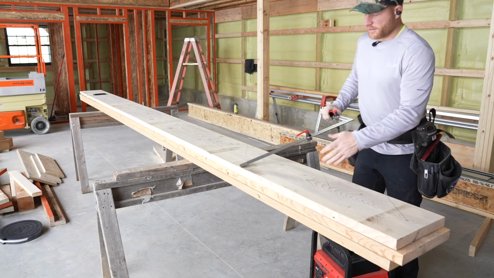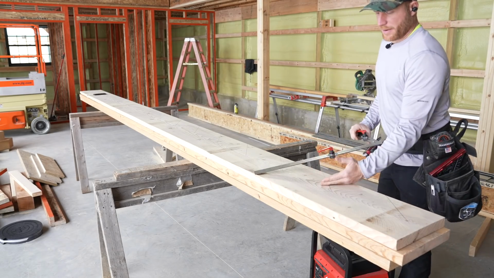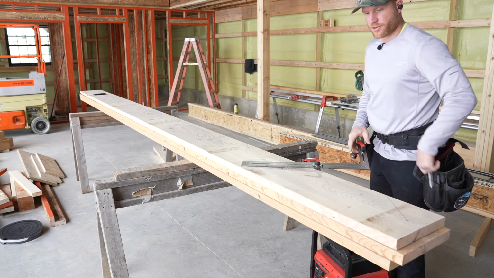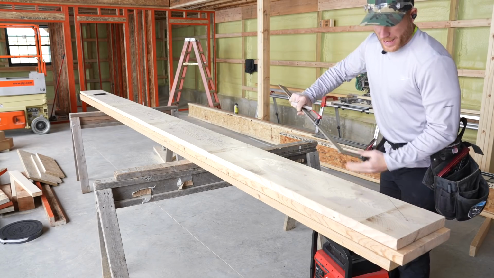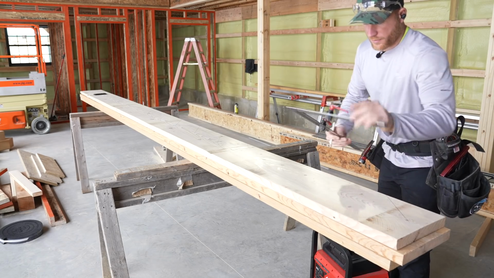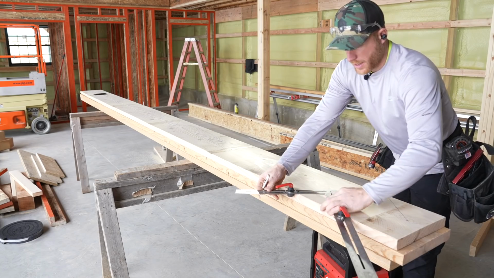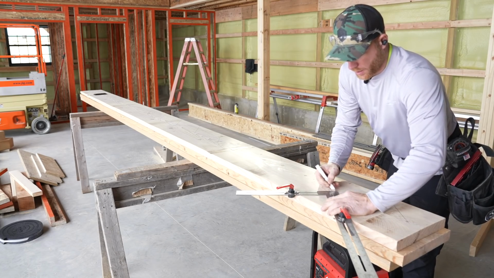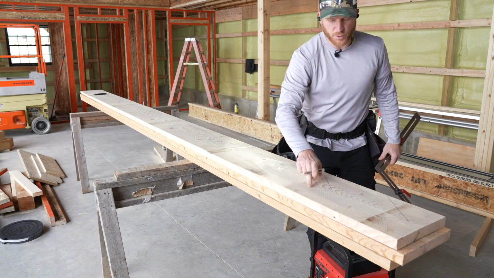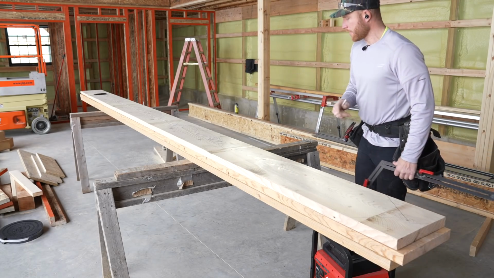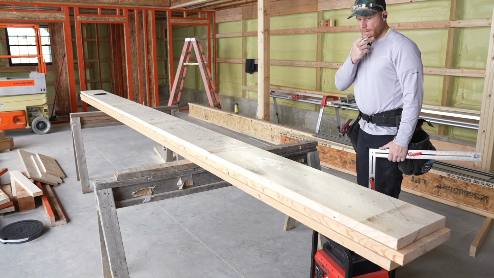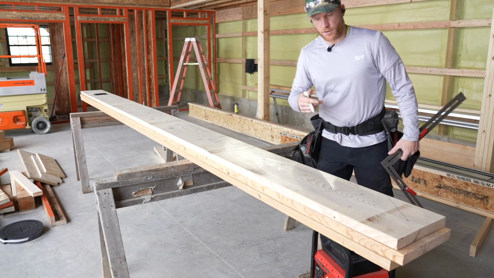All right, now that I've got these all laid out, I counted my treads. I need 14 treads, because remember, the 15th is actually my upstairs landing. And when I made this 14th one, I flipped my square around and then marked this way. This is what I will cut off, and this is what's going to go up against my... shoot, I actually got to do this too.